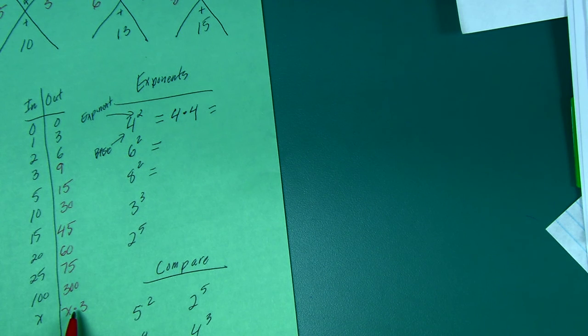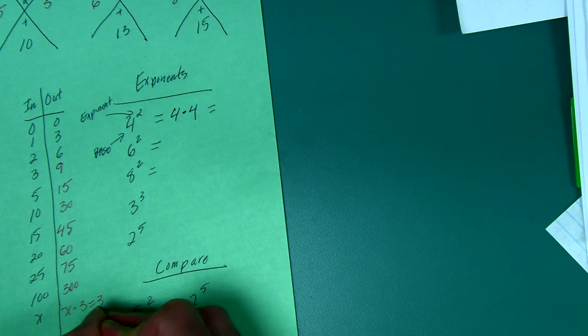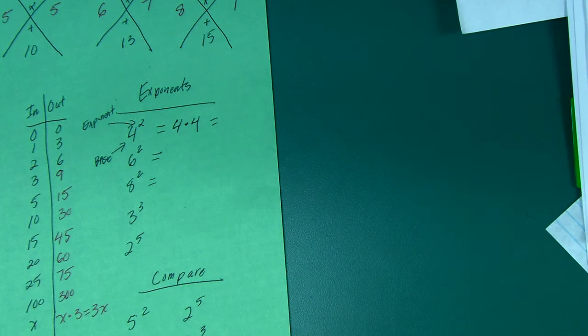Now, aren't you glad you can do that times sign like that instead of an X? That'd be kind of confusing. Okay. Now, when you're in 8th grade, instead of writing X times 3, you will just write 3X. That means 3 times X. And I don't know why they put the number in front of the letter. Right? Okay. Good job.